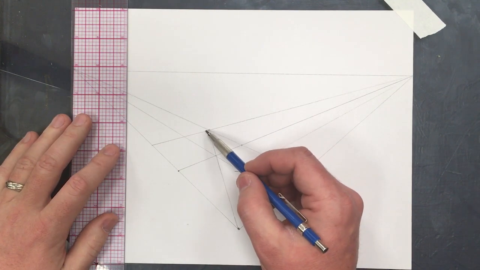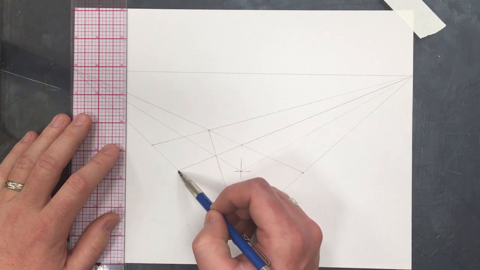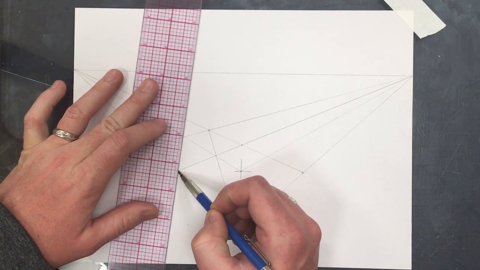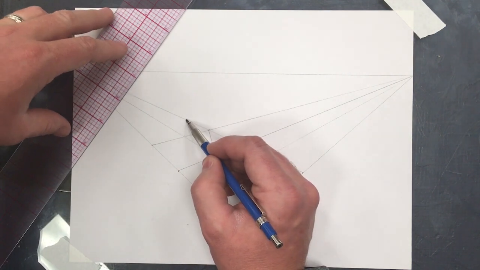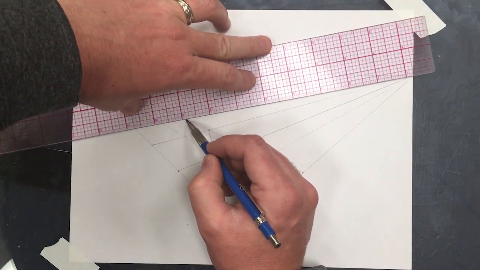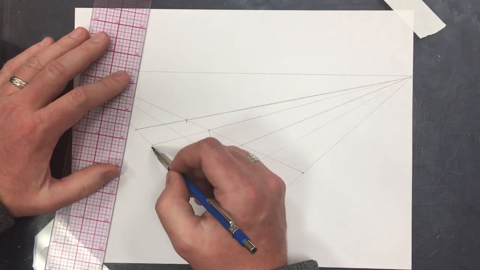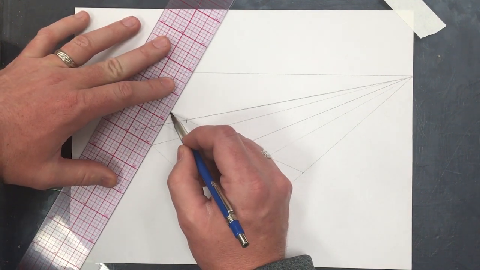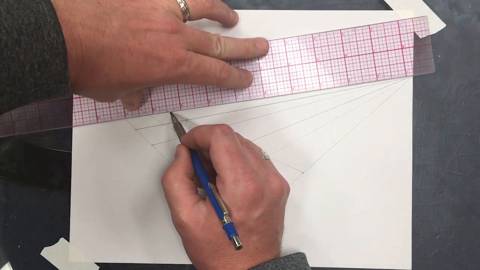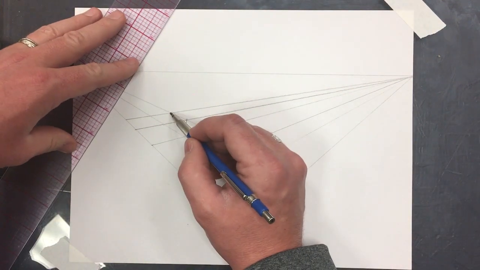Okay, now this is the same steps. We've just drawn this line. We want to come back one, go through the middle here, and make our mark. Then from that intersection, draw your line. Come back one through the middle to there, all the way out to the outside edge.